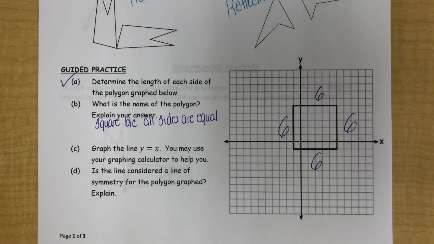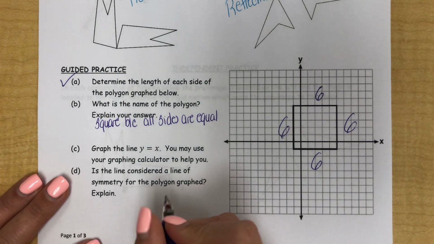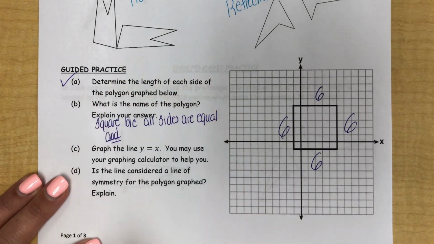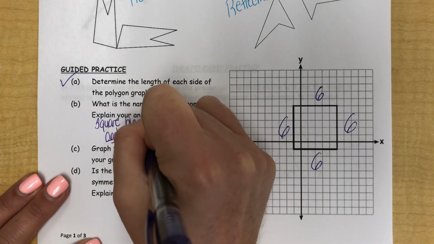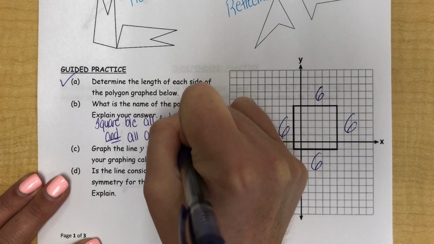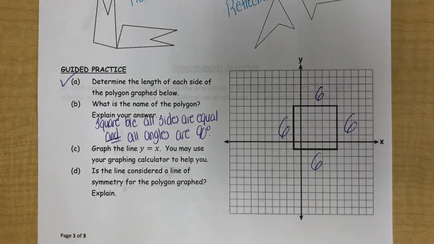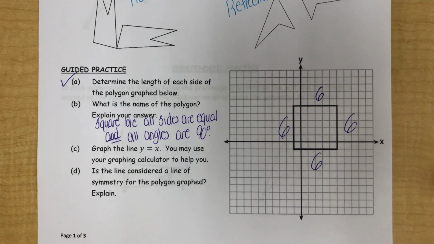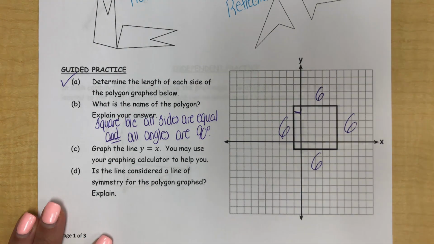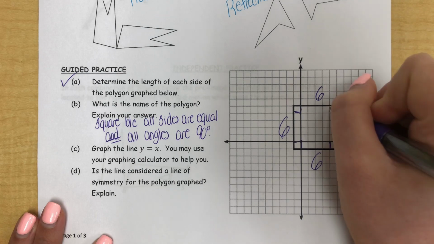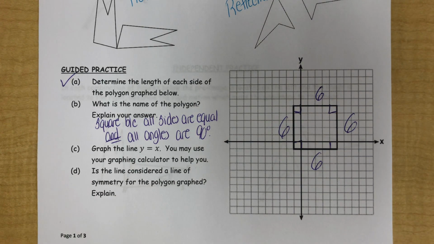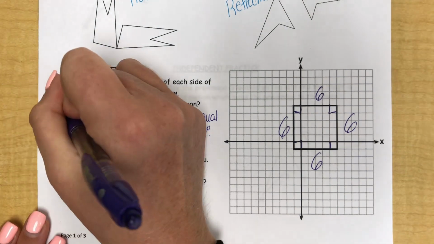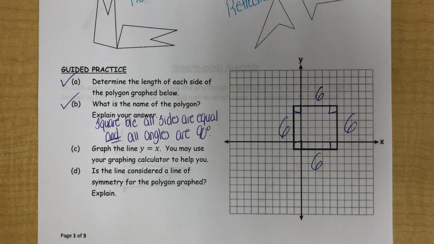But what else do you know about a square? All the sides are equal, and what do we know about all the angles? You got it. All the angles are 90 degrees, so let's fill that in as well. And I know that's true because these are all little squares on my graph paper here. So I know this is a 90-degree angle in the corner, this guy, and this guy. So I know for a fact that those are all 90-degree angles. Part B is complete. We named it and we explained.